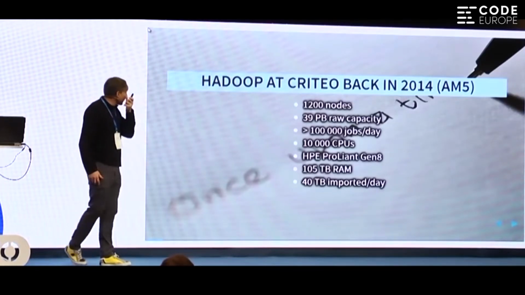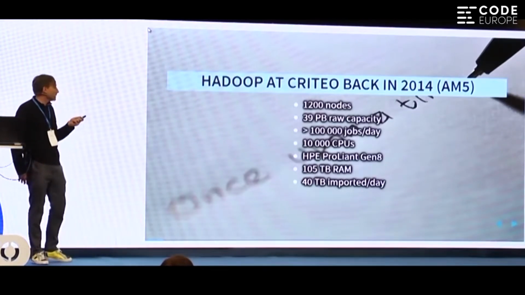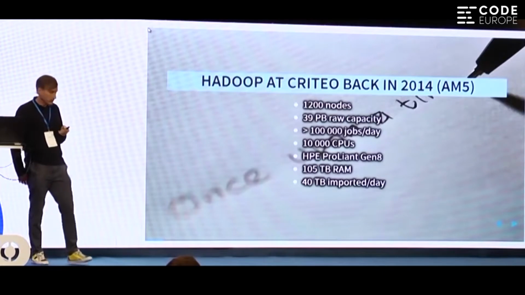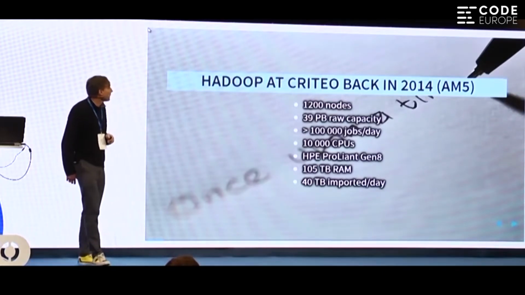At that time we were using HP machines. And you can see the quantity of data was actually quite important. Even back in 2014, we were importing 40 terabytes a day.